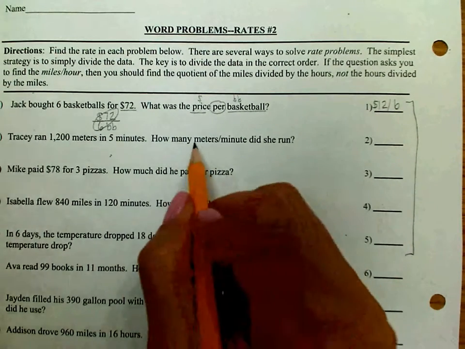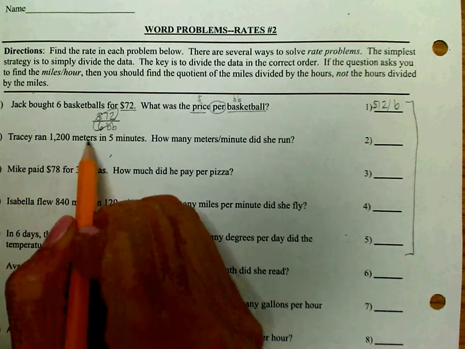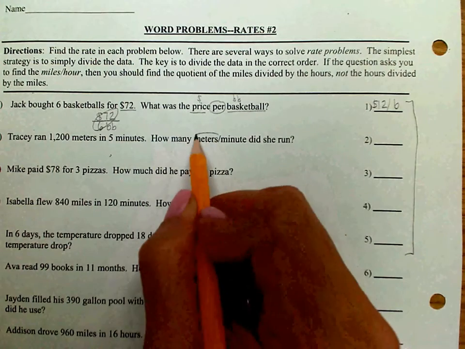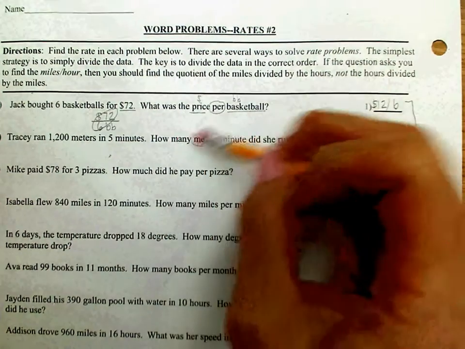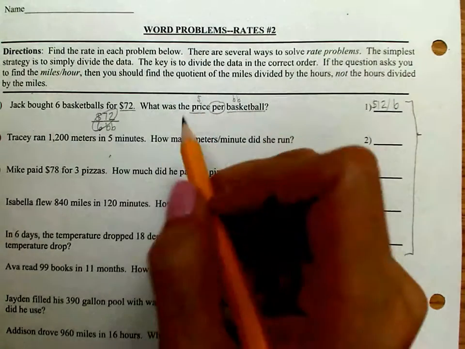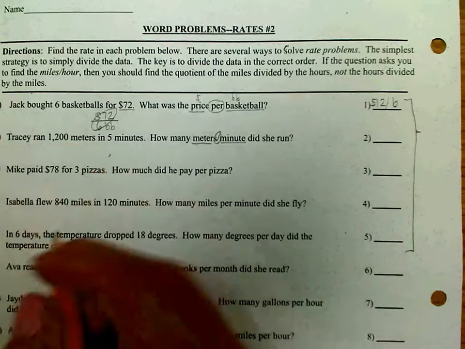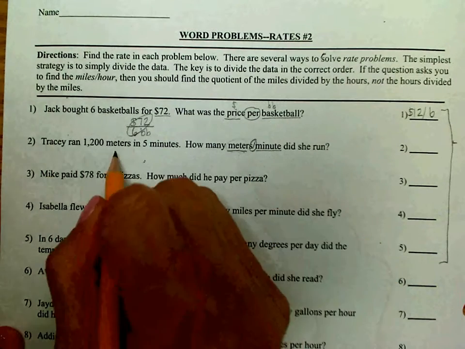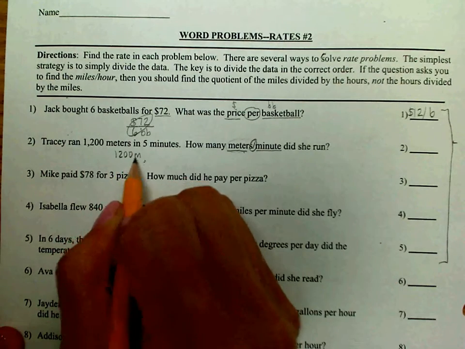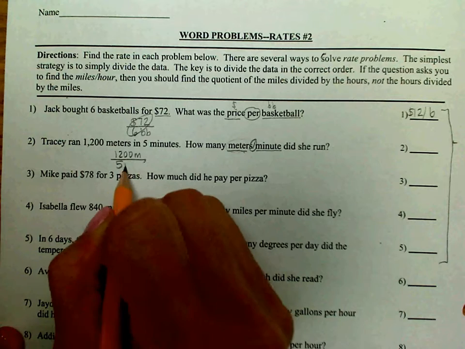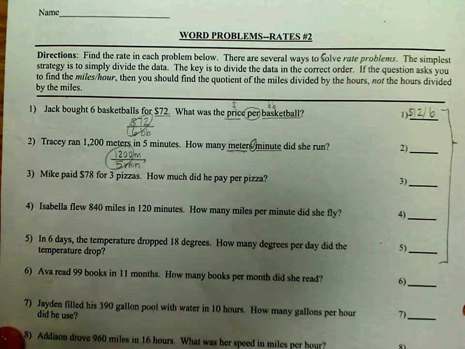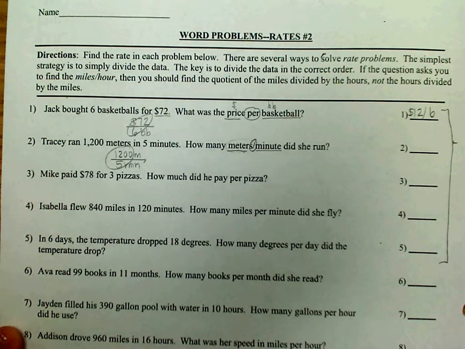This one says, Tracy ran 1,200 meters in 5 minutes. How many meters, oops, I'm going to circle the per part, underline the others. So how many meters per minute did she run? Meters is first, 1,200 meters in 5 minutes. So now you divide that. On my computer, I have 1,200 divided by 5.